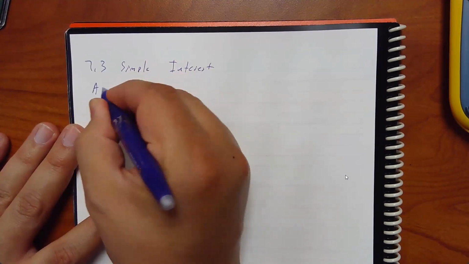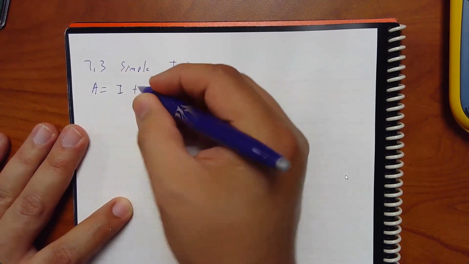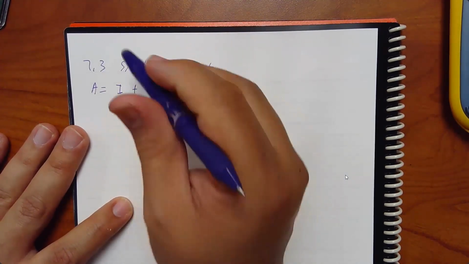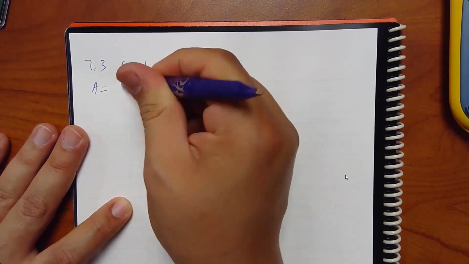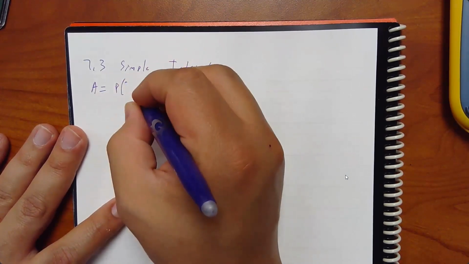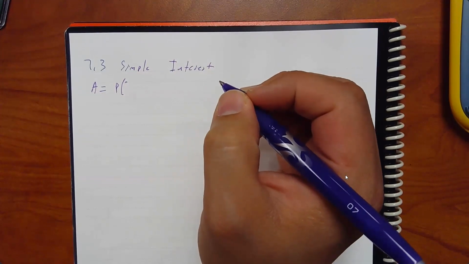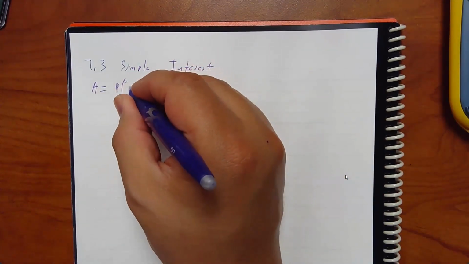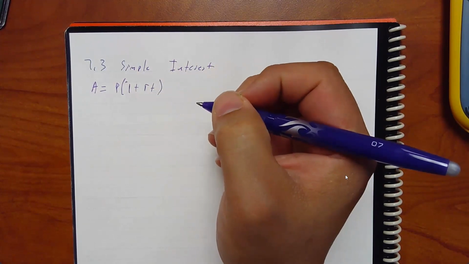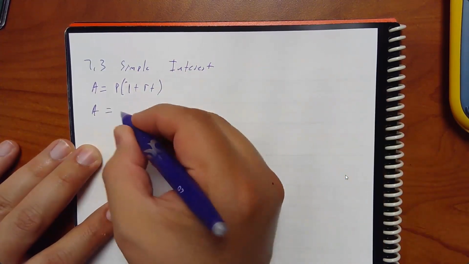So A is equal to P times one plus RT. So A is the future amount.